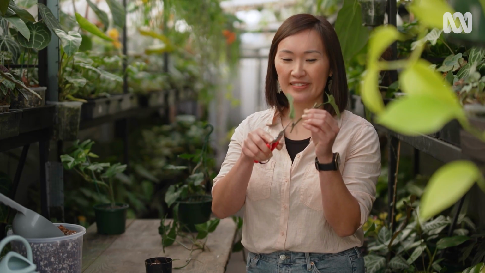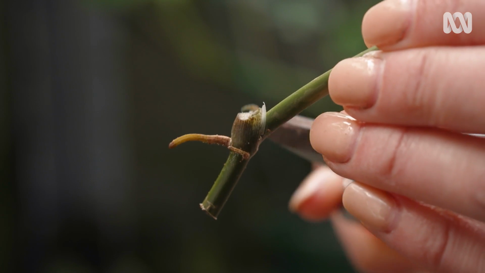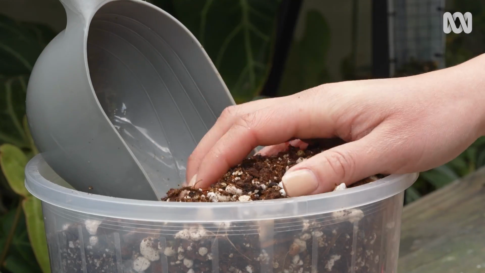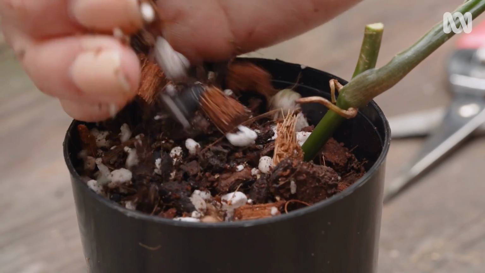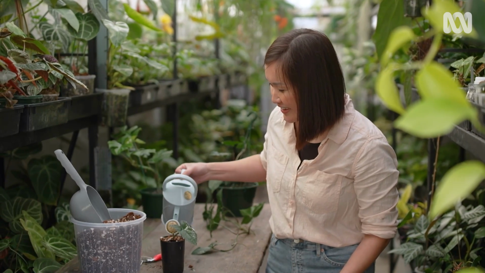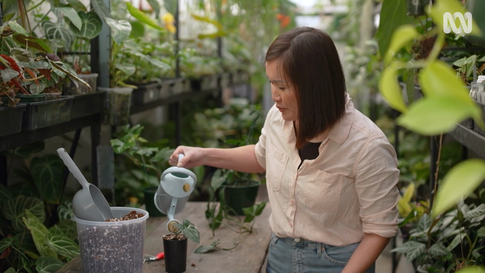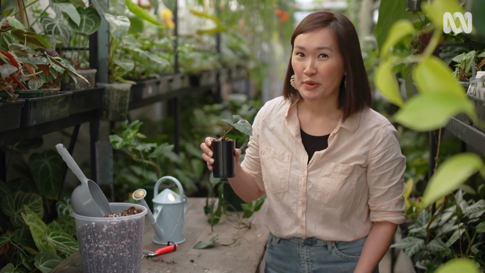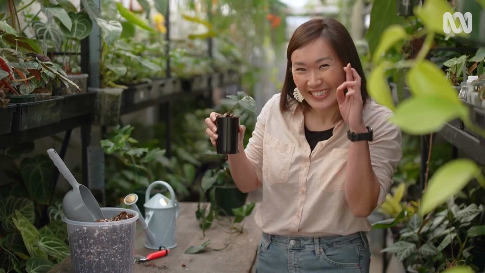I'm removing this lower leaf, and that's going to reveal the node where the roots are going to grow from. Now I'm only going to bury the first node. Give it a good drink, and I'll put it in a nice warm spot. Who knows how this experiment will go, but here's hoping.